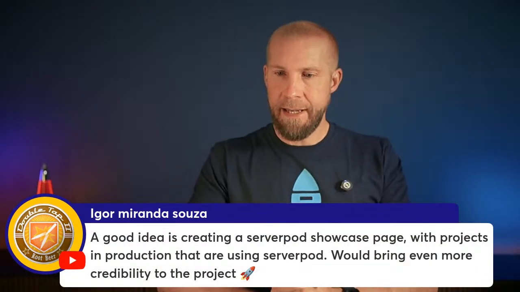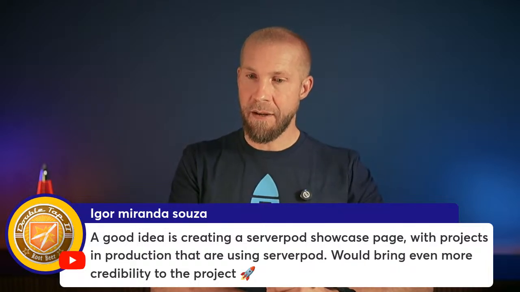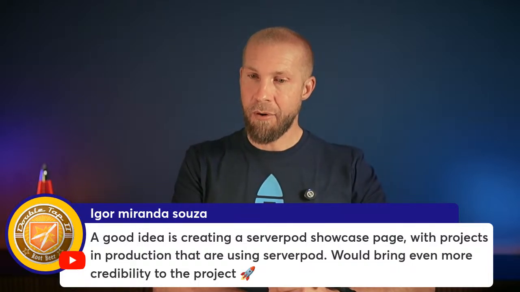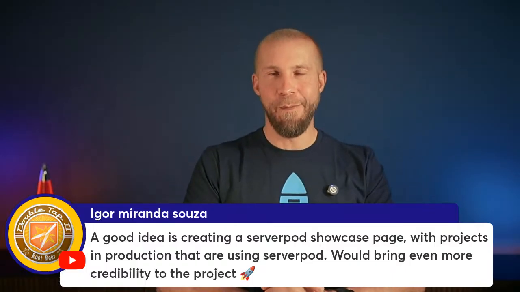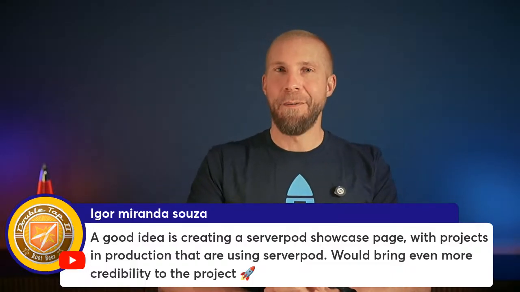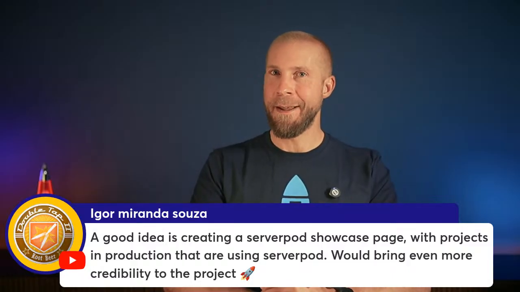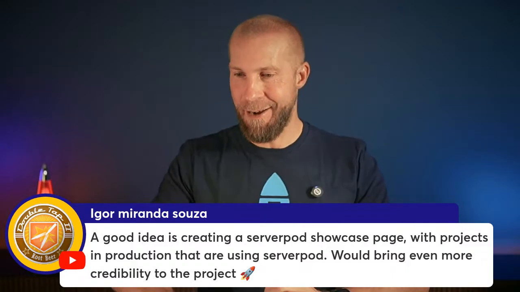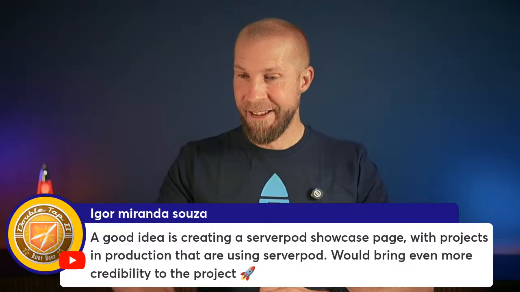A good idea is creating a Serverpod showcase page with projects in production that are using Serverpod. It would bring even more credibility to the projects. Yes, great idea. We are actually about to start working on our new webpage for Serverpod 3, so that is something that will be on there for sure. There are quite a few apps to showcase now, so that is exciting.